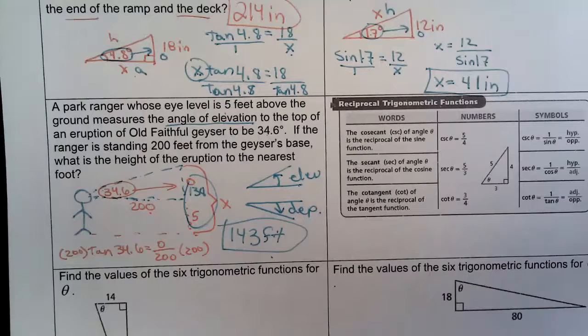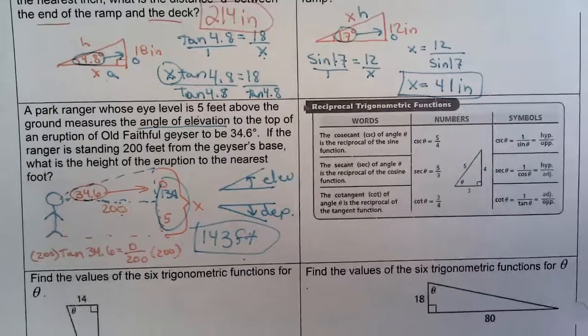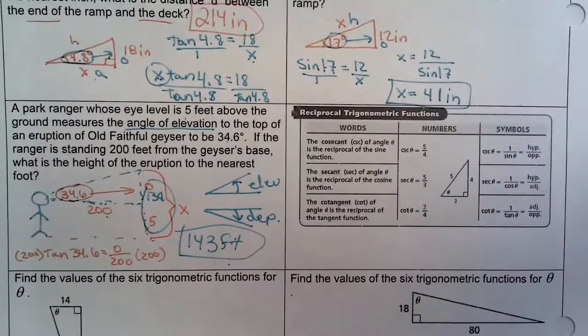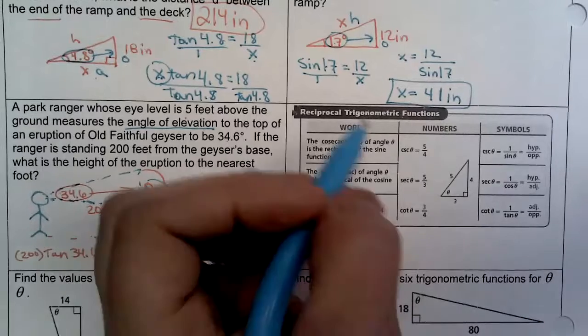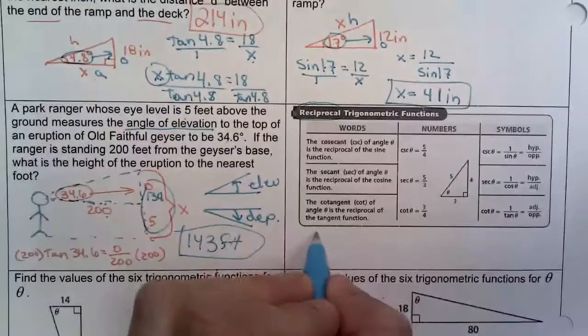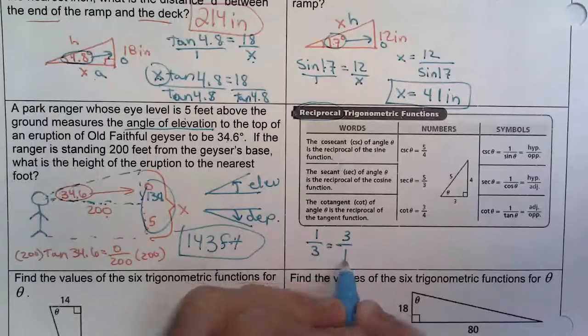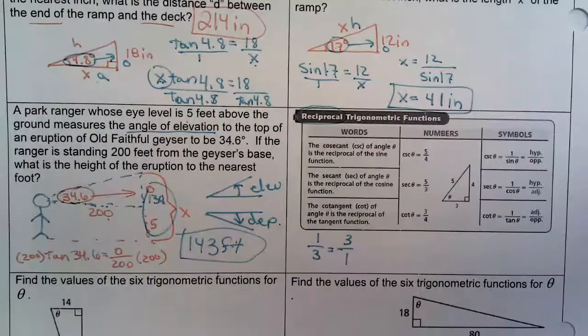All right, so that was a quick reminder on sine, cosine, tangent, 45, 45, 90, and 30, 60, 90 triangles, and then a couple of word problems. We're also going to remind you about our 6 reciprocal trig functions. So remember reciprocal, right? So if I have 1 over 3, the reciprocal of that is where I flip that fraction. Okay?